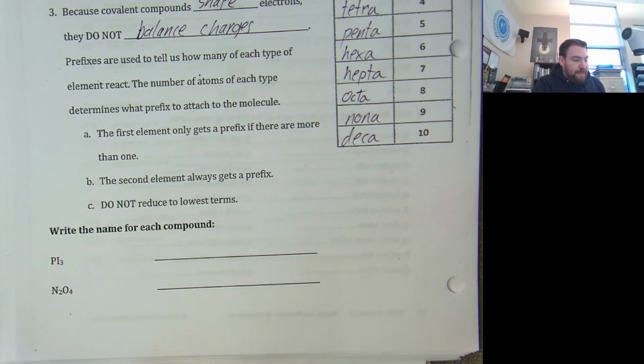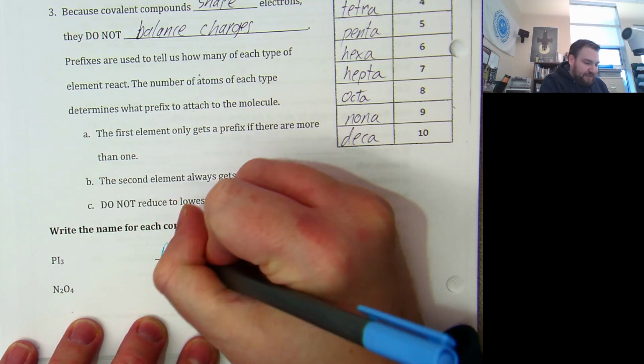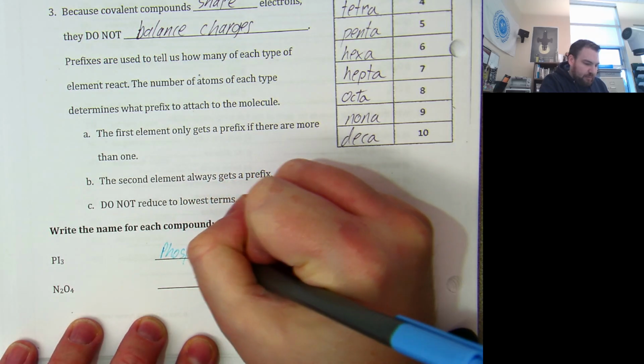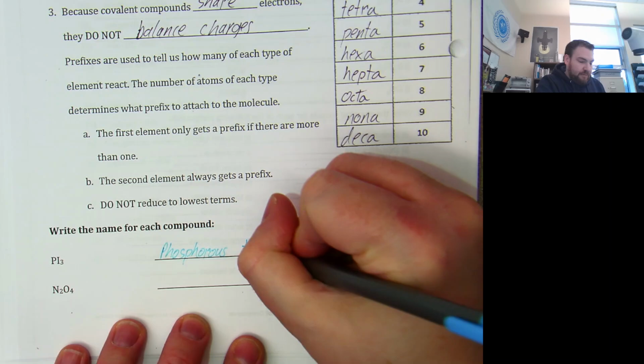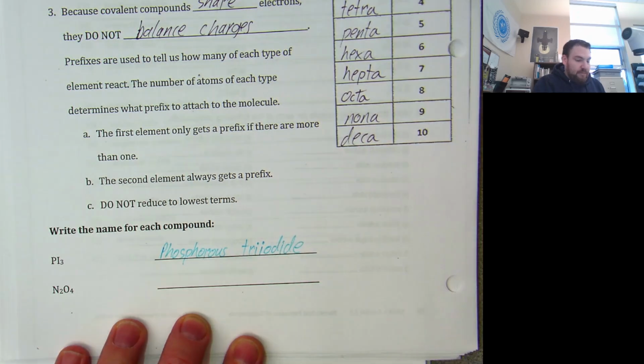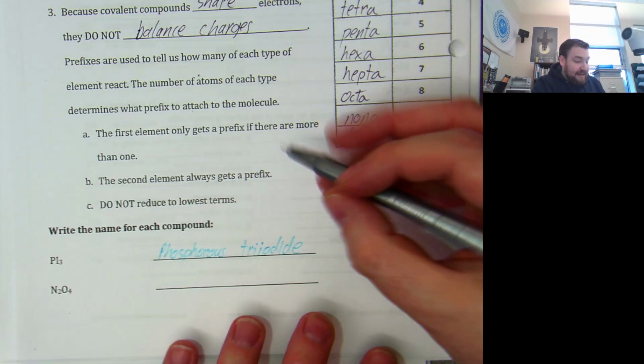So there's 2 more down here at the bottom. If I have PI3, what's that thing going to be? What is P? It's phosphorus. There's only one, but because it's listed first, we do not use a prefix for it. This is just going to become phosphorus triiodide. And we do have a double I in there. The second one gets changed to ide. It gets a prefix, and it does have a double I.